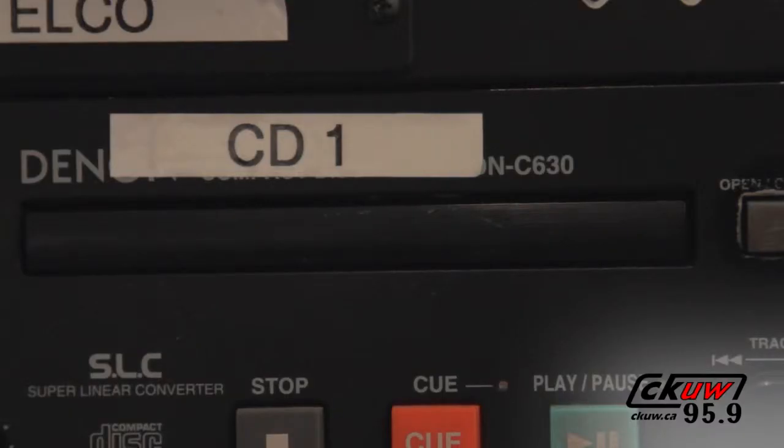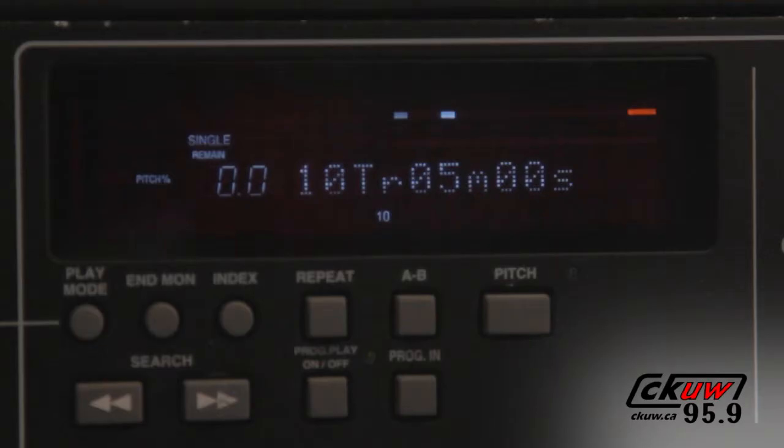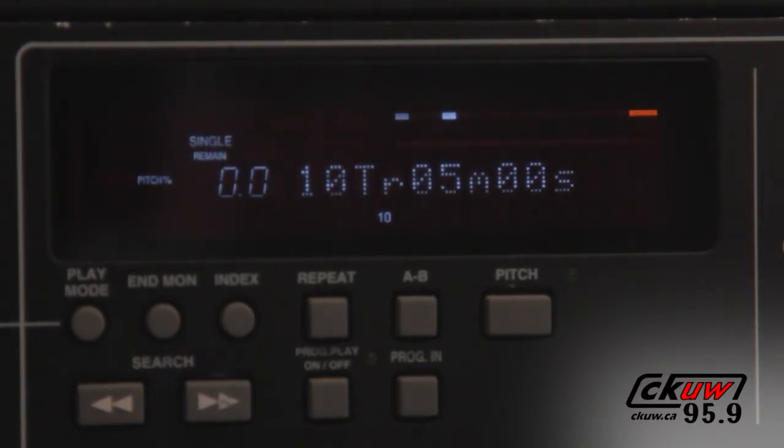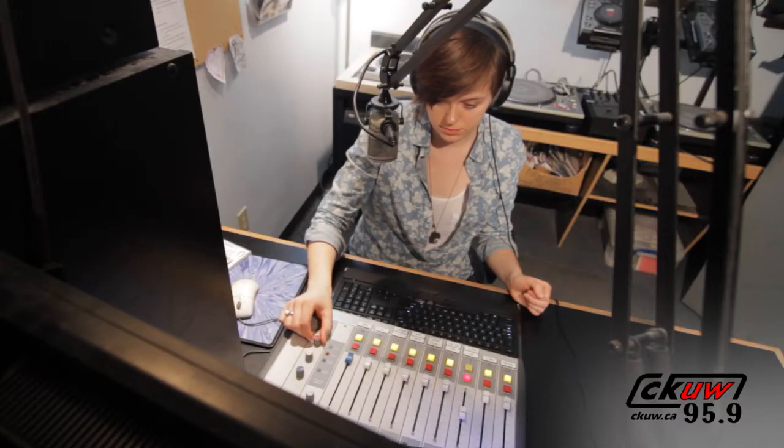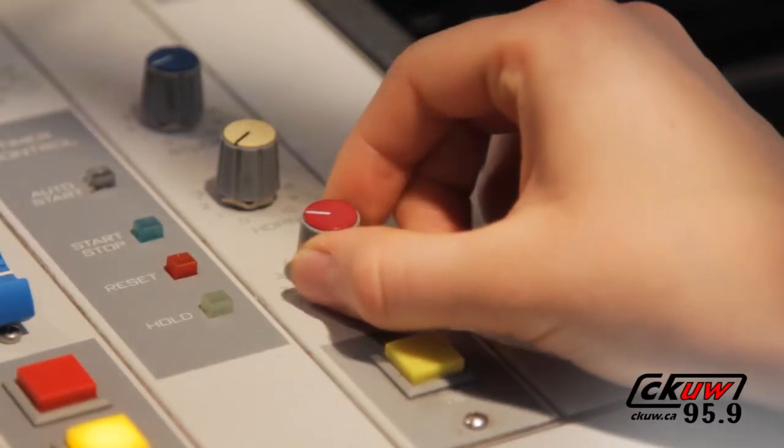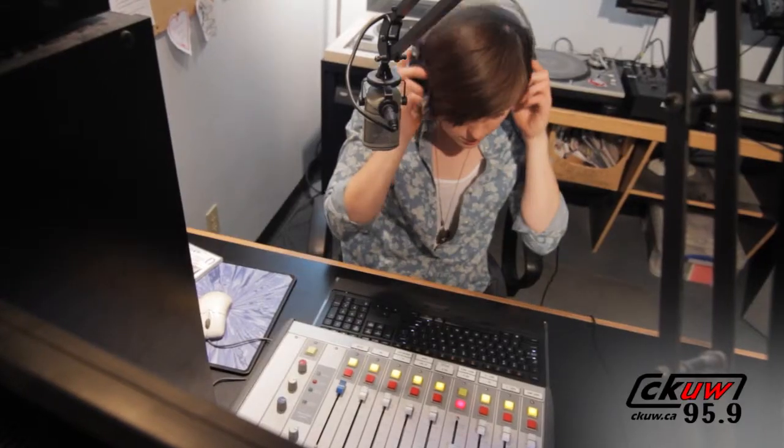This is called queuing. Here are the steps. 1. Start by ensuring you have enough time to queue the next track. If the current track is 5 minutes long, you have only 4 minutes and 45 seconds to queue the next track. 2. Turn down the studio monitor volume and take your headphones off.